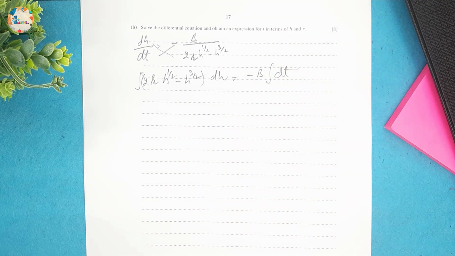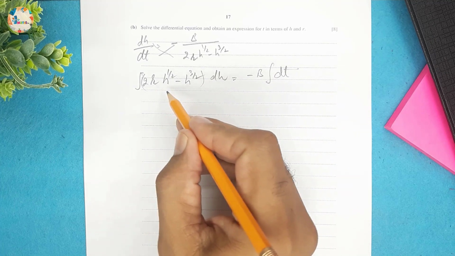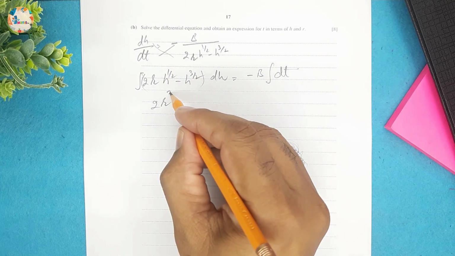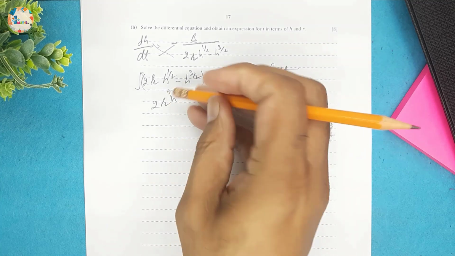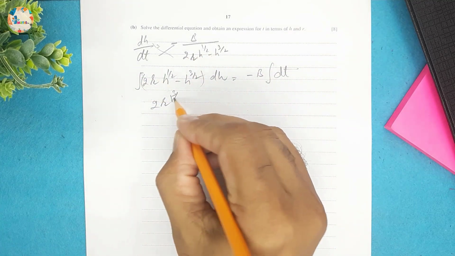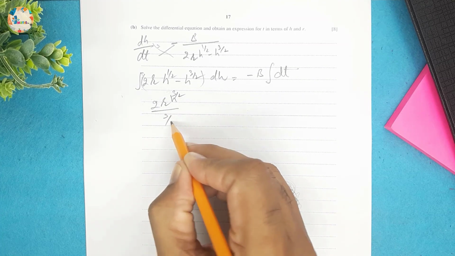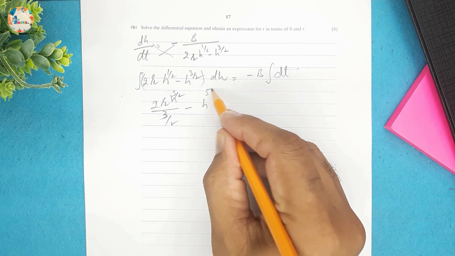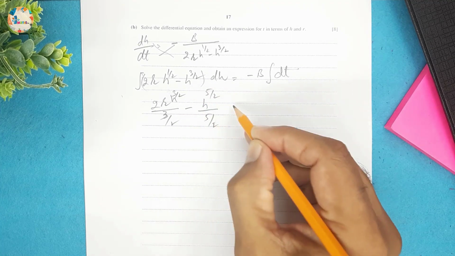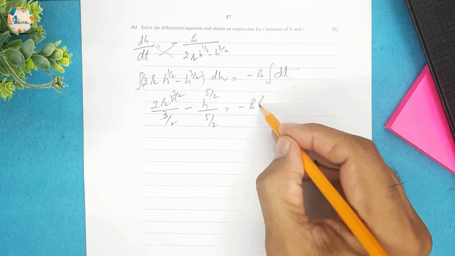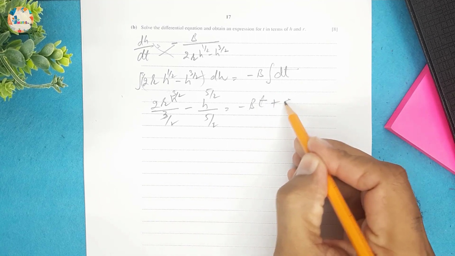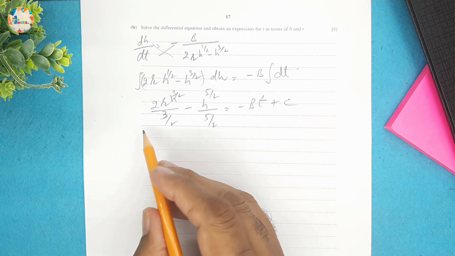Then we can just take the integral of this one. So the integral of this will be 2r times h raised to the power 1 by 2 plus 1, which is 3 by 2, basically h raised to the power 3 by 2 over 3 by 2. This will be the integral, and minus h raised to the power 3 by 2 plus 1, which is 5 by 2, divided by 5 by 2, and this will be equal to minus b, and this will be t, so minus bt. Now we have to find the value of the constant. We'll add a constant over here, and this c value we have to calculate.